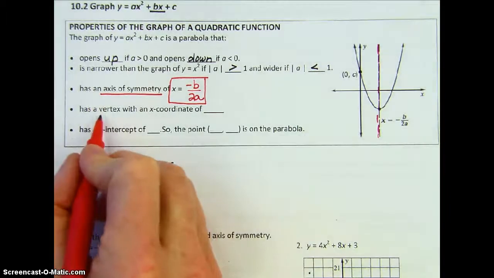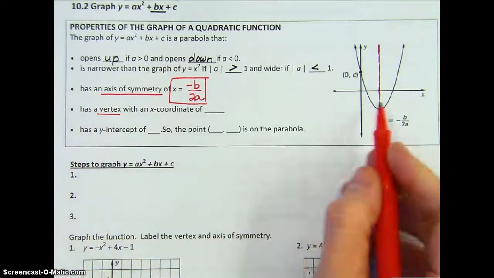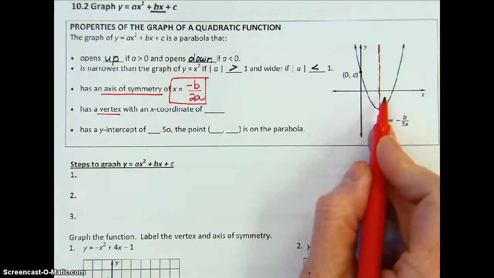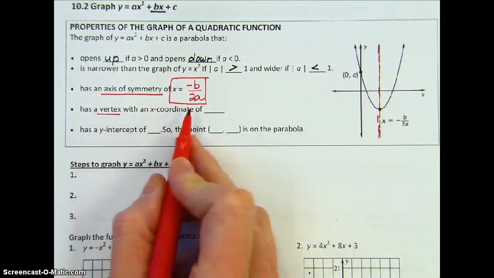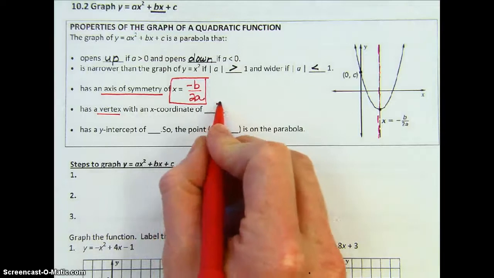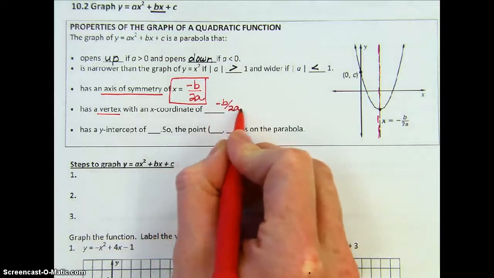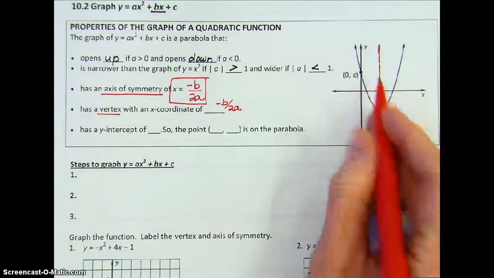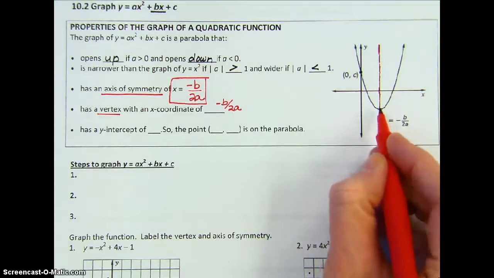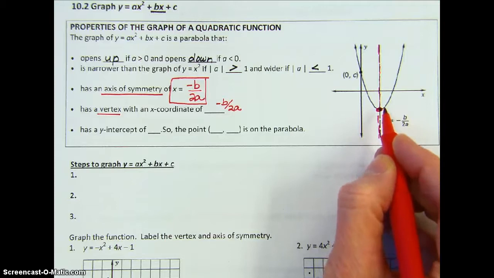Now, the vertex will also change today because the parabola will move side to side. So the vertex has an x-coordinate of the same thing, negative b over 2a. Think about it, if the parabola has an axis of symmetry that cuts it in two, wouldn't the vertex be on that axis of symmetry?